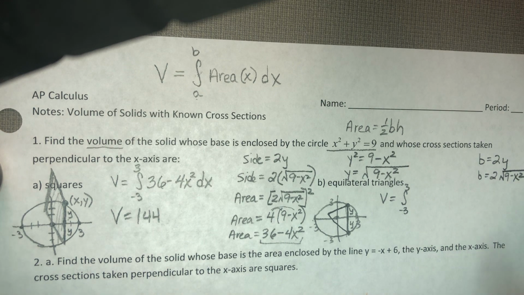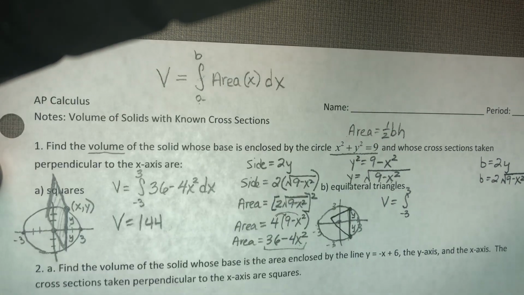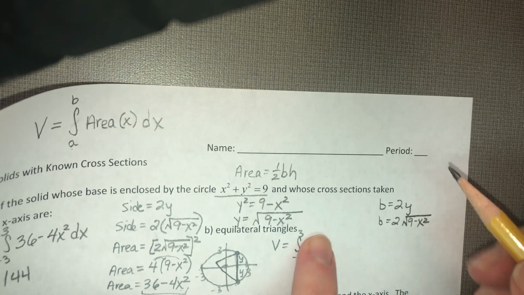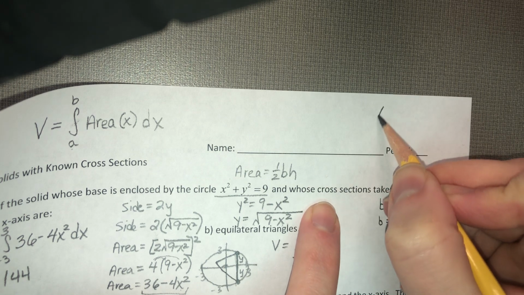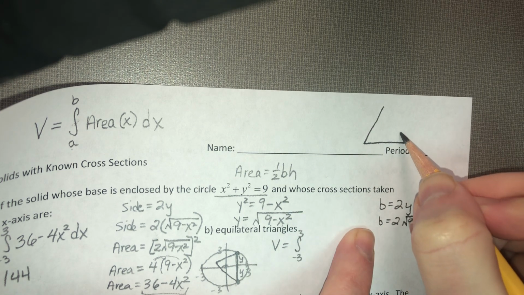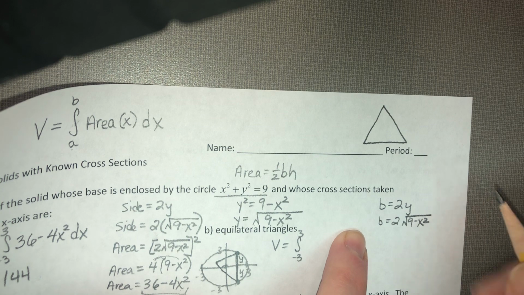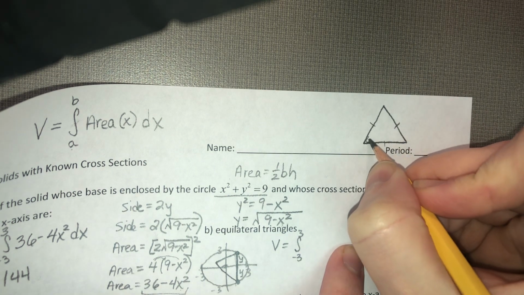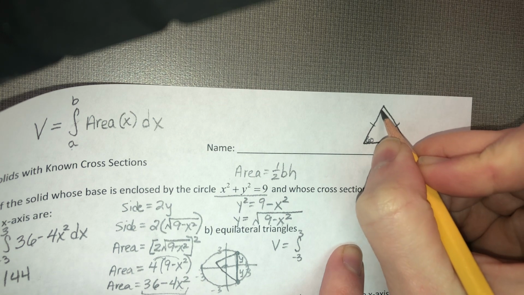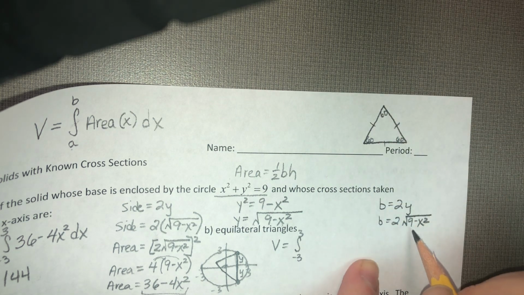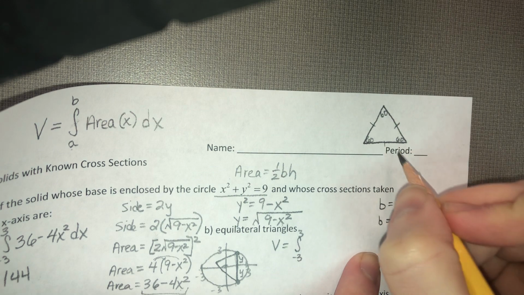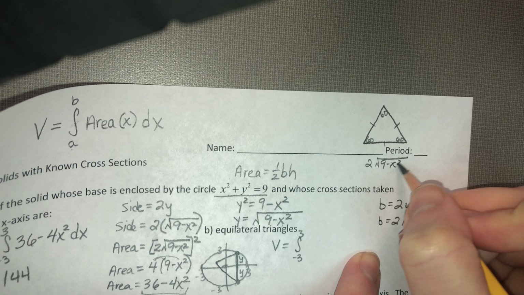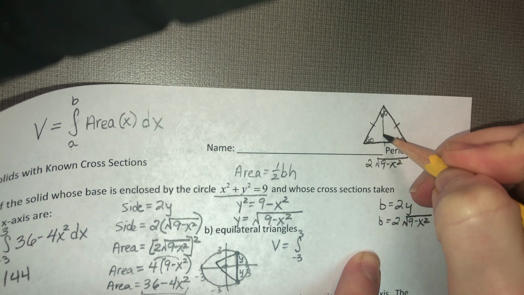But now I need the height. In order to figure out the height, I'm going to use some geometry, okay? So let's take a little trip down memory lane to geometry class. I know that's been a while. This is an equilateral triangle, okay? That means it's a 60, and another 60 degrees. I know that the base of this equilateral triangle is 2 square root of 9 minus x squared, but I want to know the height.